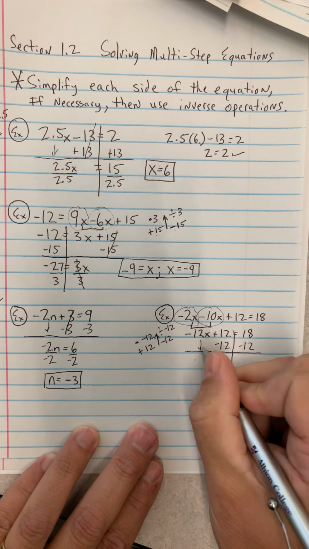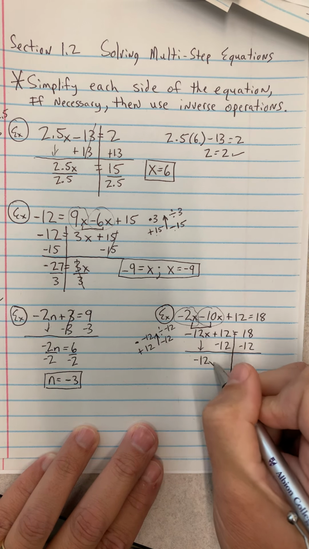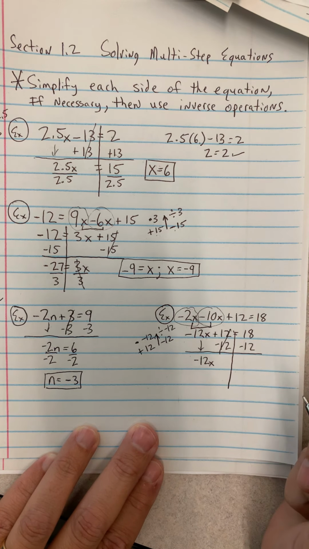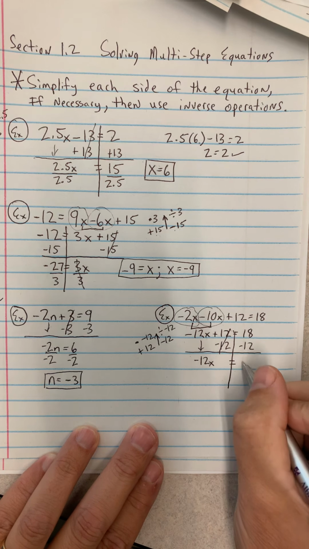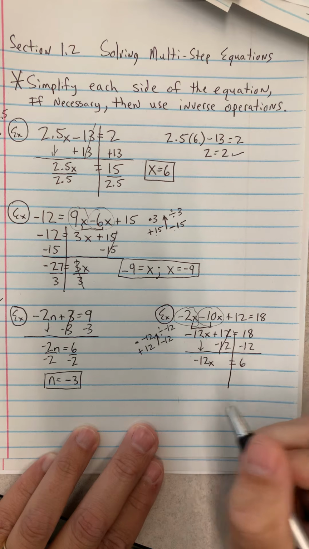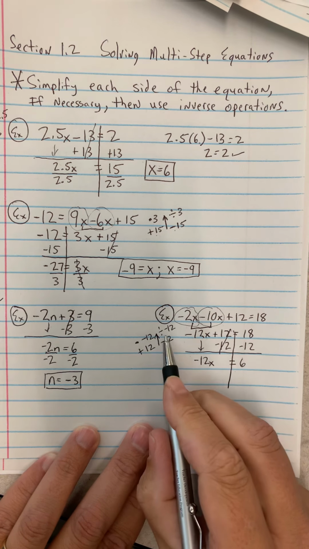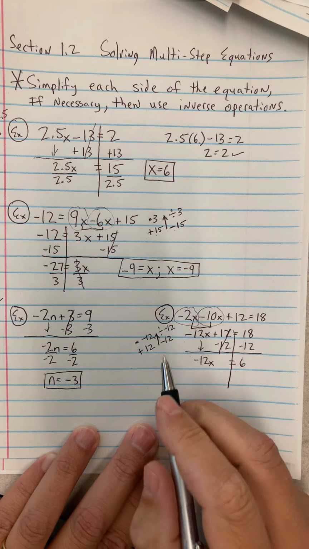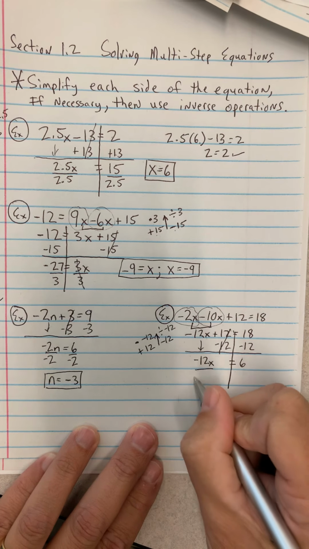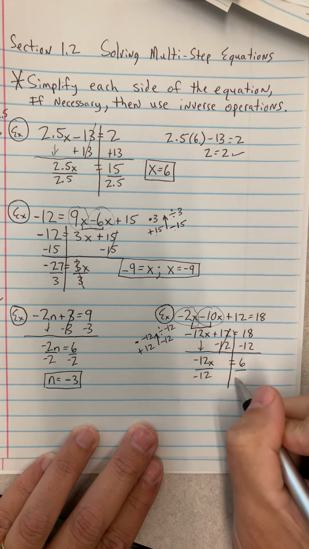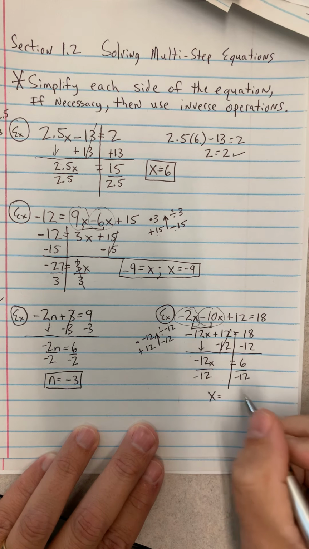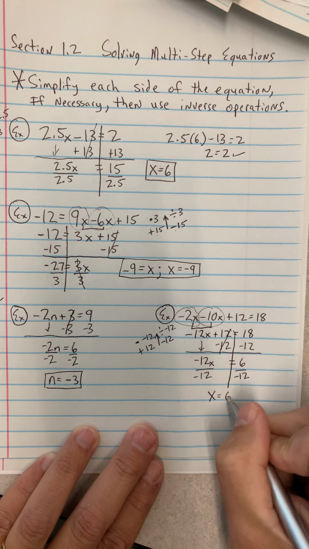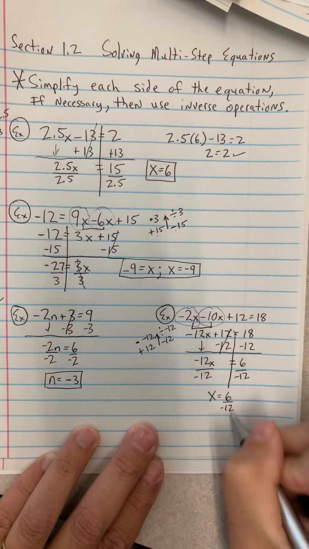Negative 12x would stay. That takes care of that. 18 minus 12 is 6. Next step would be divide by negative 12. What I do to one side, I must do to the other. x then would equal 6 over negative 12.